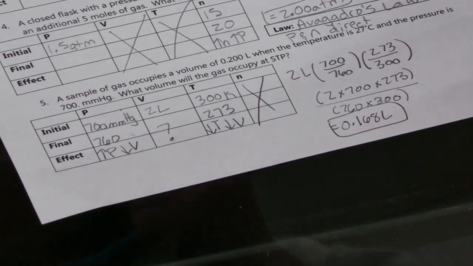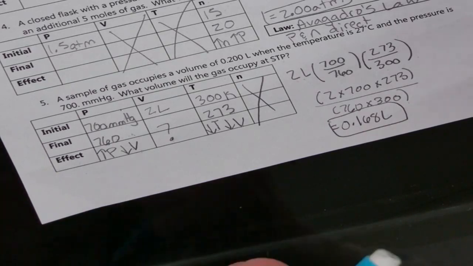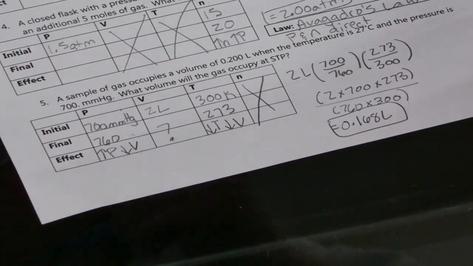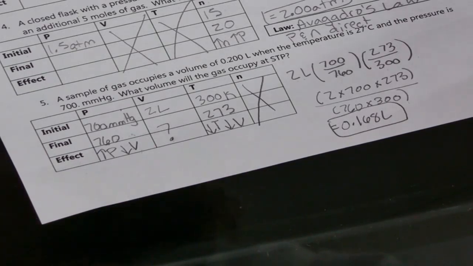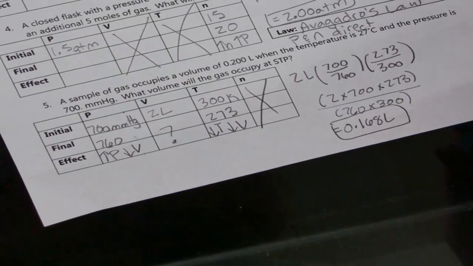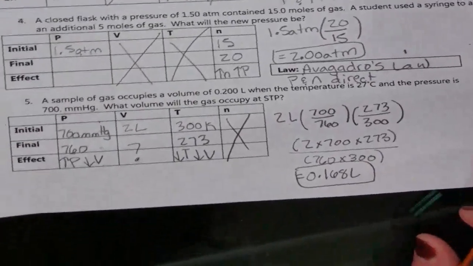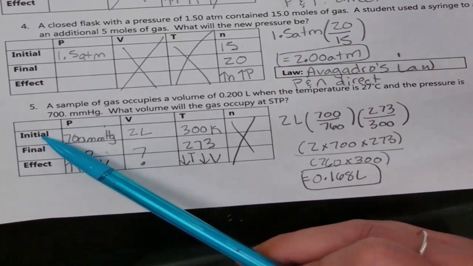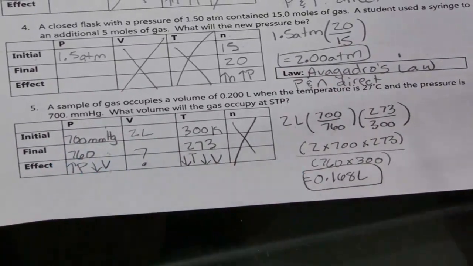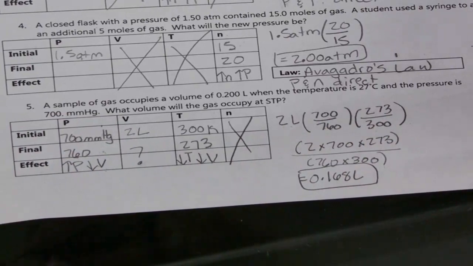There is a mathematical equation which you may see in certain textbooks. I don't like that way because it becomes a plug and chug, and students don't understand what they're doing or why they're doing it. So we are never going to solve this with a mathematical equation. We will always solve these types of gas law problems using what I call the IFE chart, initial final effect, and our ratios.